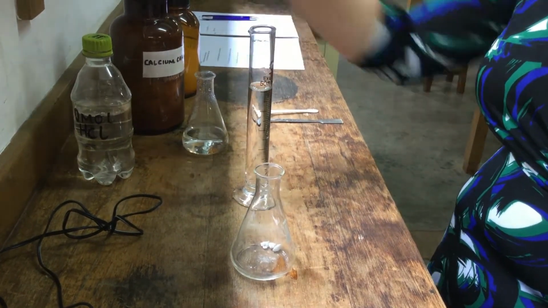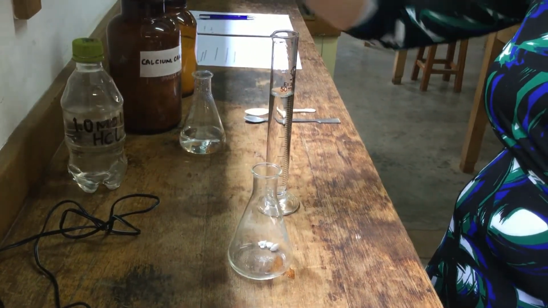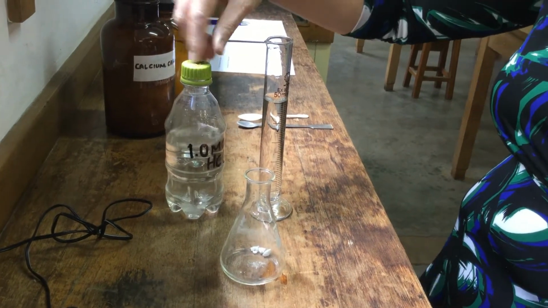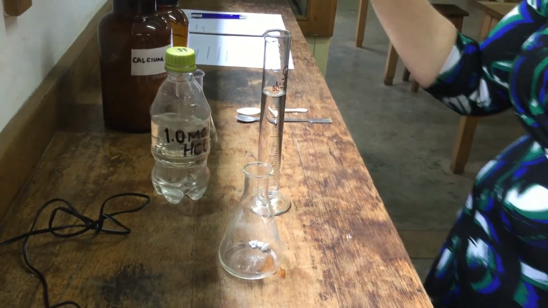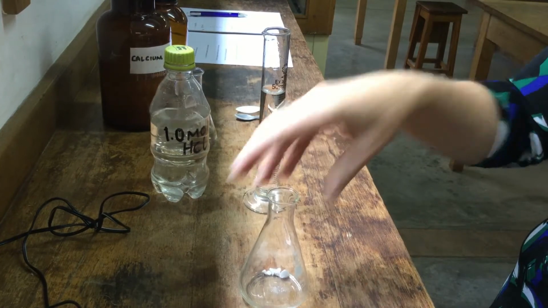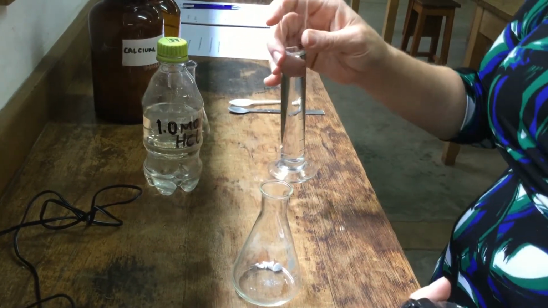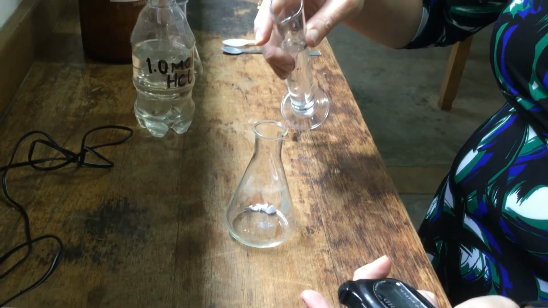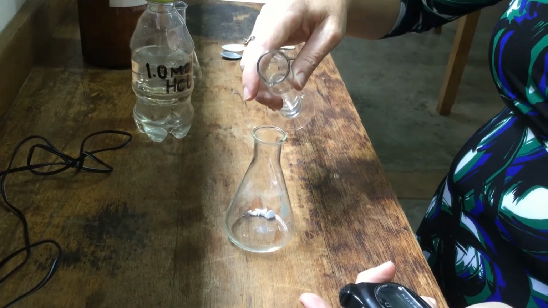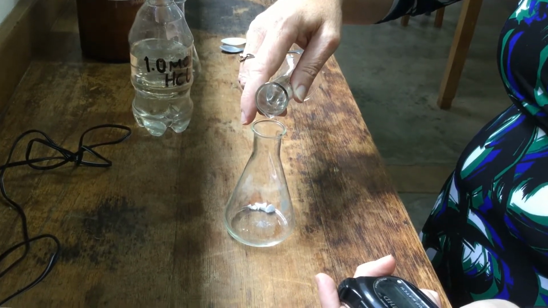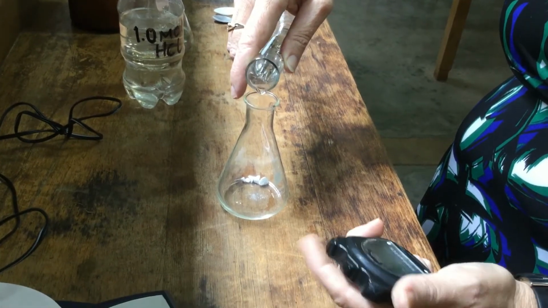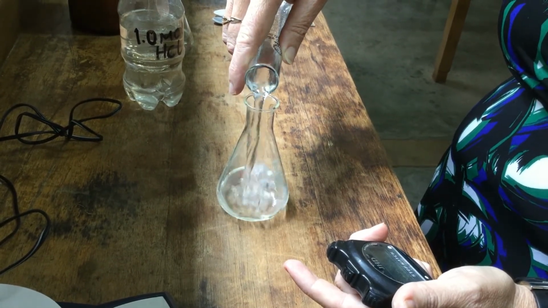Okay, so I've poured out a second 50 milliliters of hydrochloric acid, 1 molar hydrochloric acid, and now I've got my marble chips. I'm going to start the same method, pour it in, start the stopwatch, try and keep the method exactly the same. This time we're expecting it to take a little bit longer. So we'll start the stopwatch and pour it in.